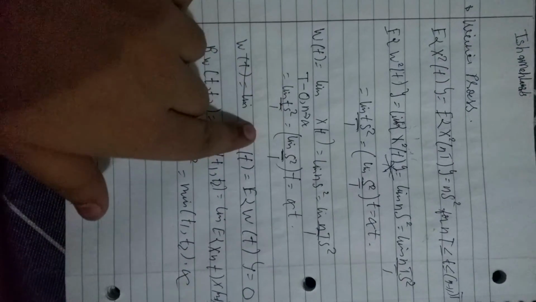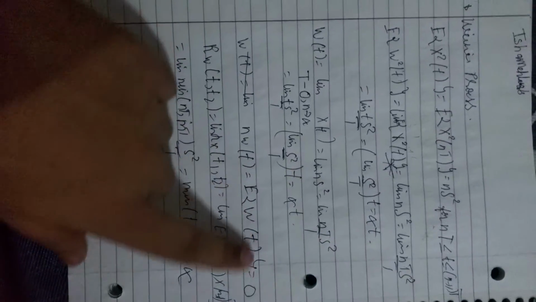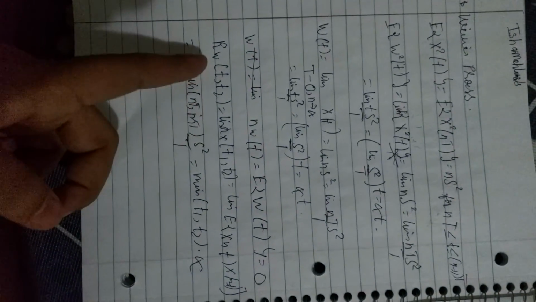Now again applying a limit, we can find out the following equation. So we find out that the mean is 0, and similarly we find it for the autocorrelation function, which is given right here.